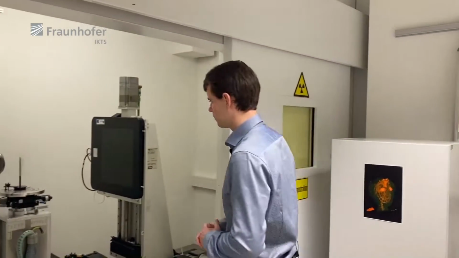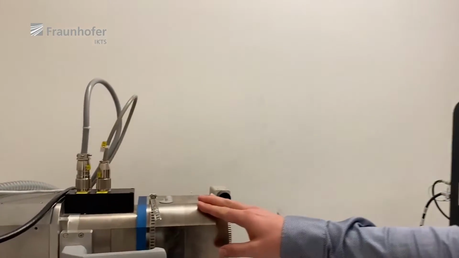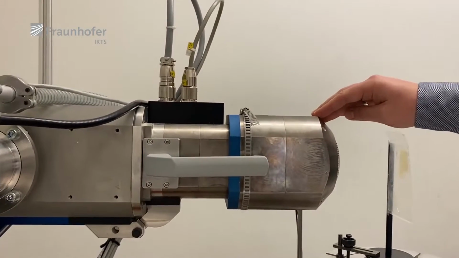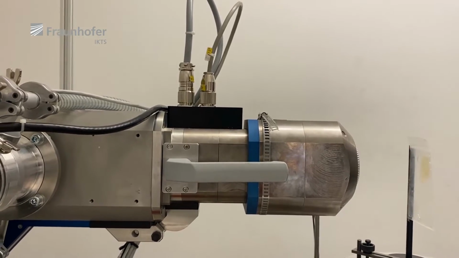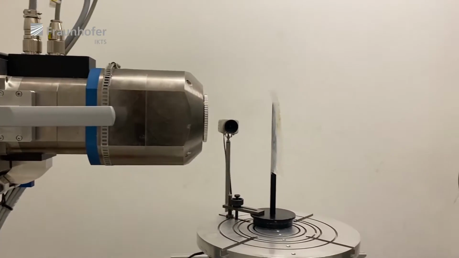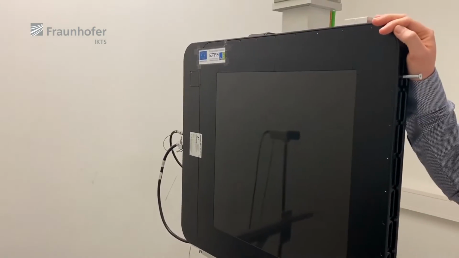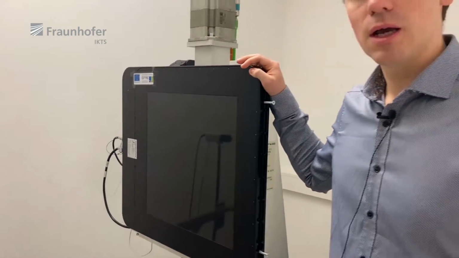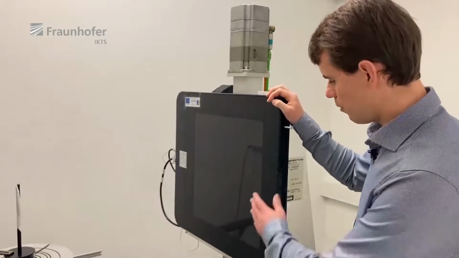This is our MicroCT system. It consists of a 225 kilo-electron volt microfocus tube with a cone beam, this 9-axis manipulation system, and this scintillation detector with 2000 by 2000 pixels and a carbon window.